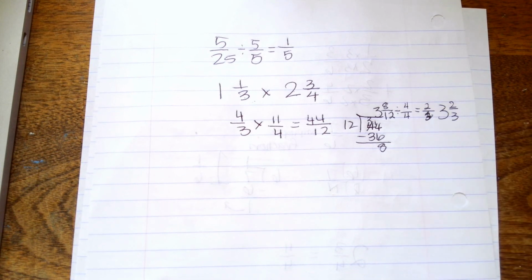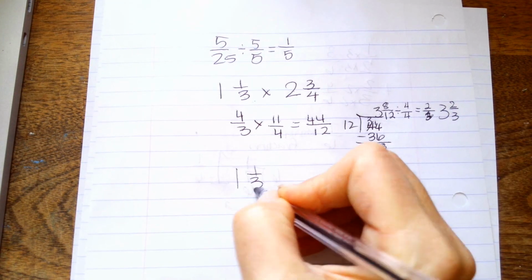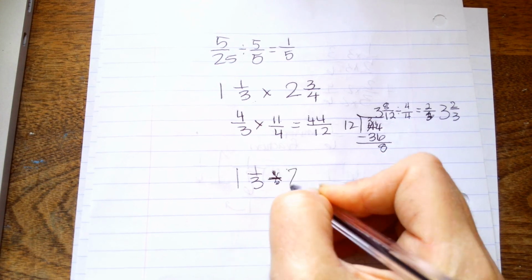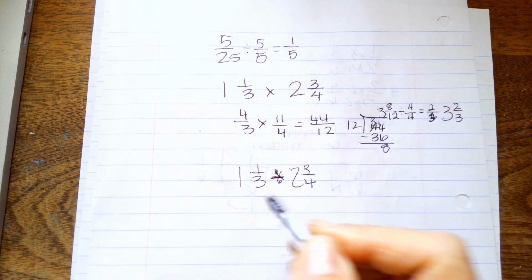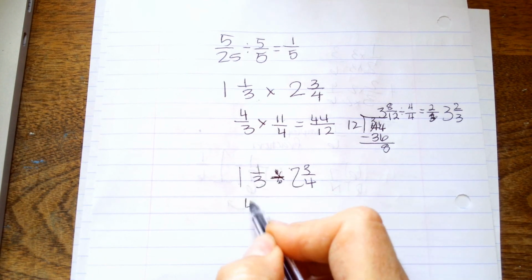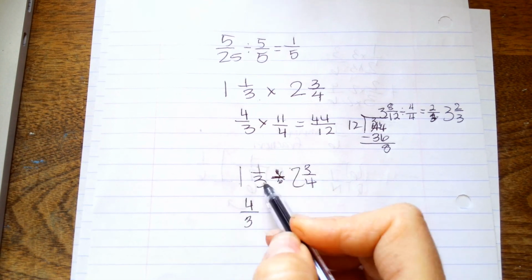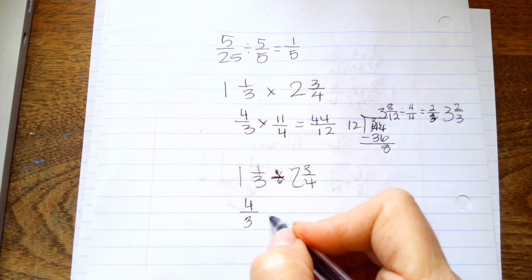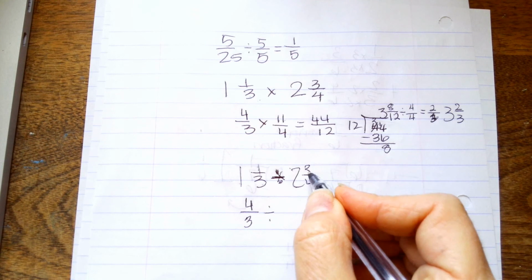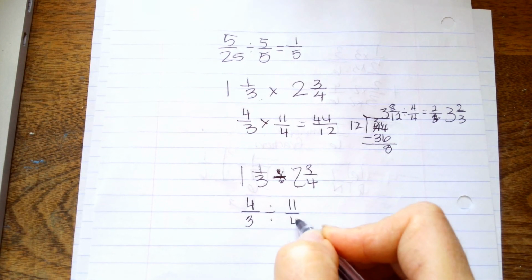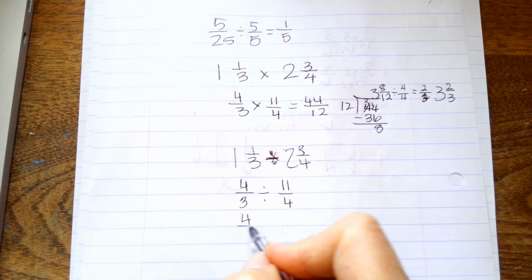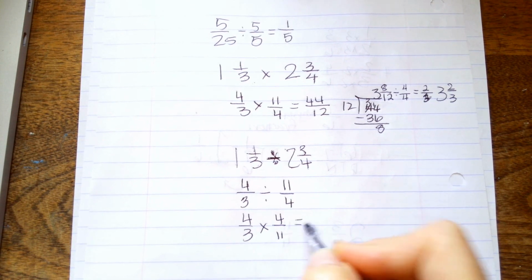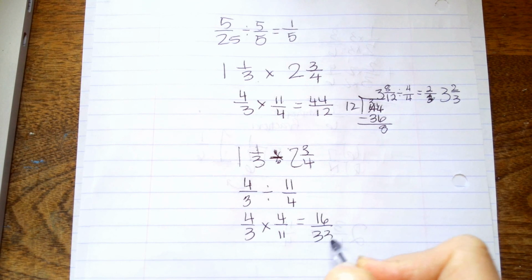Yeah. And then the same thing if we were dividing the fractions. Then we would change to an improper fraction. 3 times 1 plus 1 is 4/3, divided by 8, 9, 10, 11/4. And then we have to do the same thing. So we do 4/3 times, flip the second fraction, 4/11. And then we multiply across.